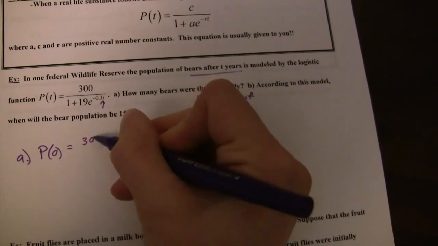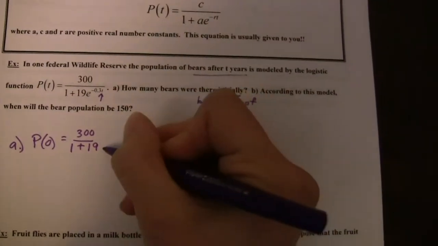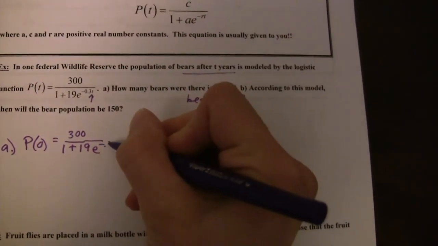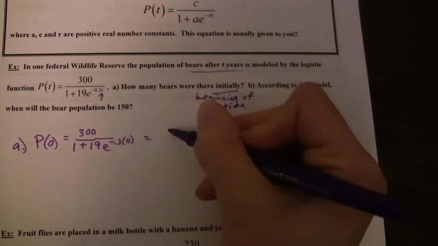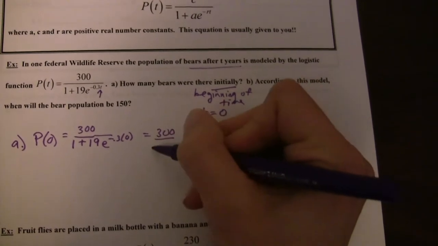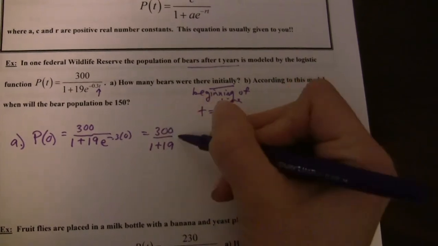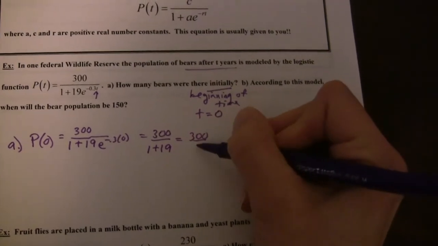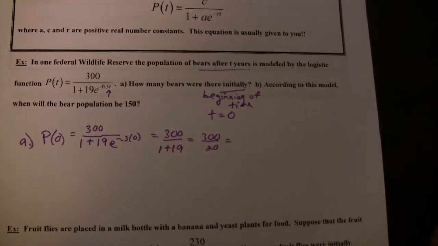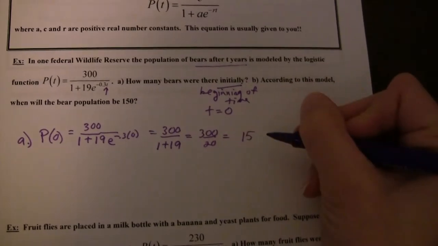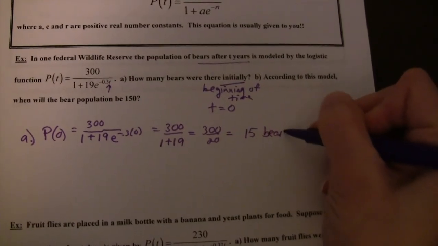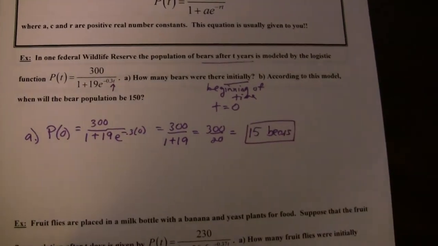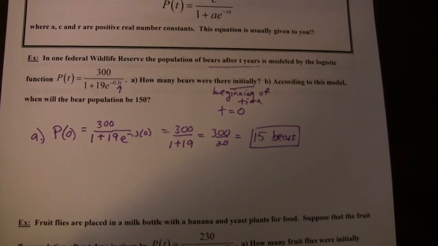So we have 300 divided by 1 plus 19 e to the negative 0.3 times 0. 0.3 times 0 is 0, and e to the 0 makes 1. So we have 300 divided by 1 plus 19. 300 divided by 20 makes 15. And what does P stand for? The population of bears. So they put 15 bears into this wildlife reserve.